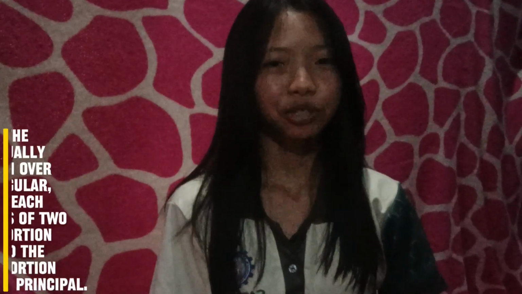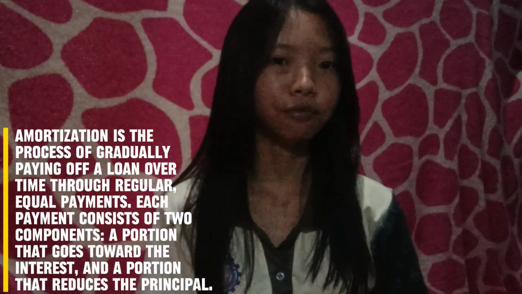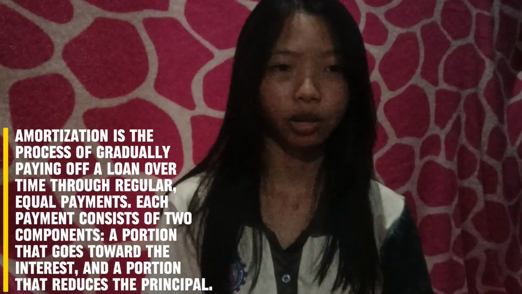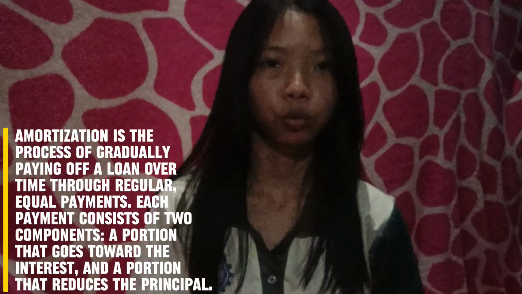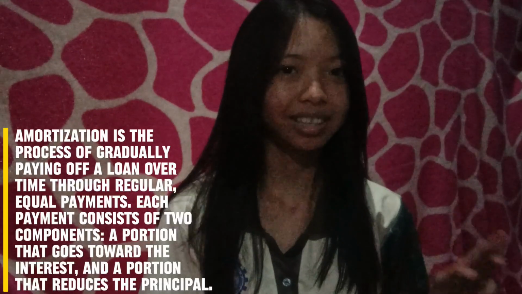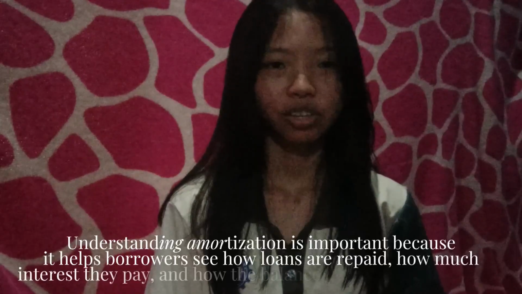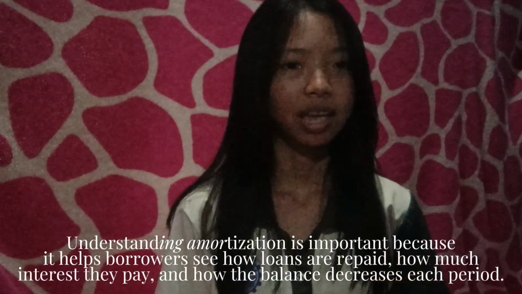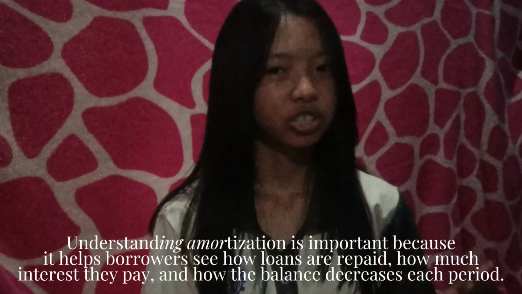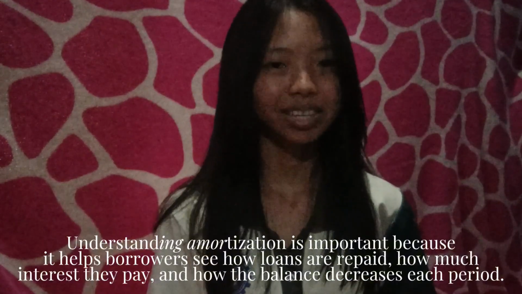Before we begin, let us first define what is amortization. Amortization is a process of gradually paying off a loan over time through regular equal payments. Each payment consists of two components, a portion that goes towards the interest and a portion that reduces the principal. Understanding amortization is important because it helps borrowers see how loans are paid, how much interest they pay, and how the balance decreases each period.